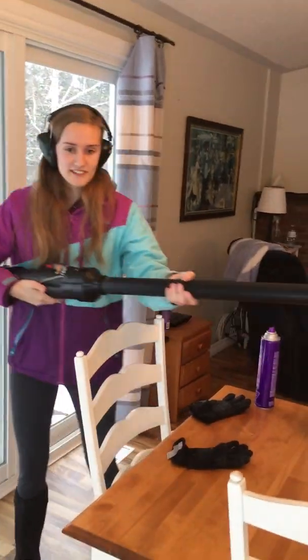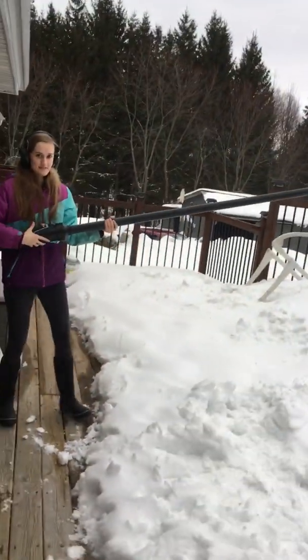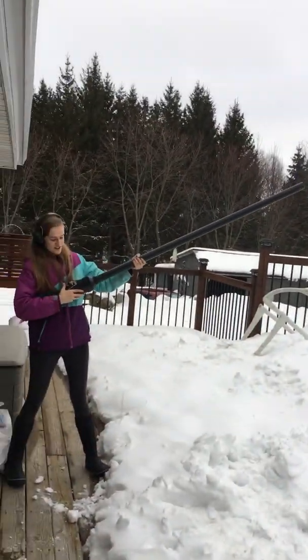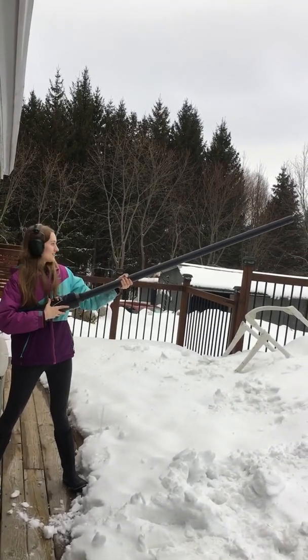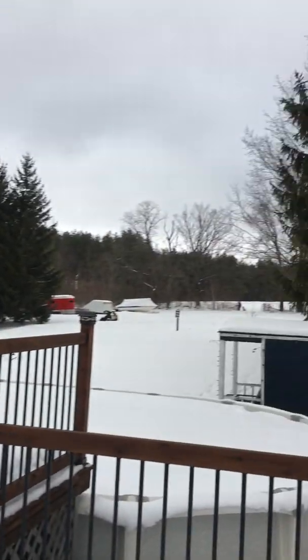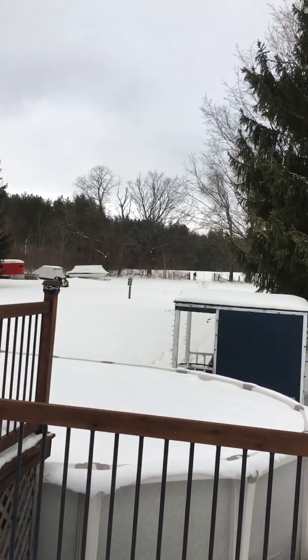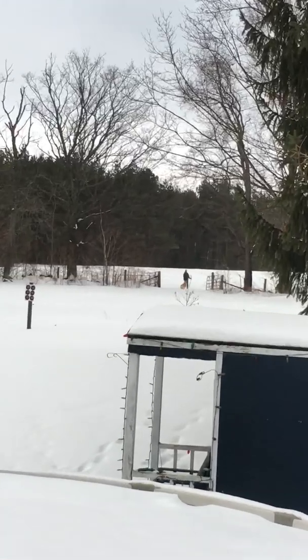So I'm going to be wearing headphones that prevent very loud sounds. And I feel bad for my horse and my donkey, who are quite nearby. Oh, went further than before.